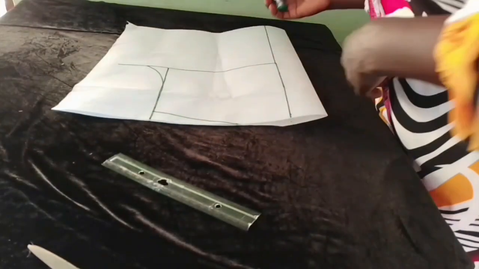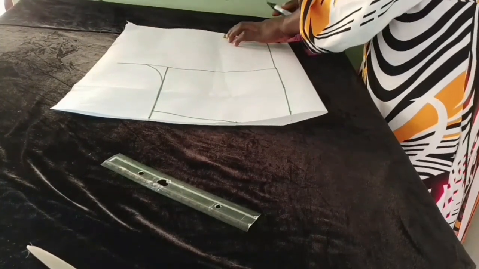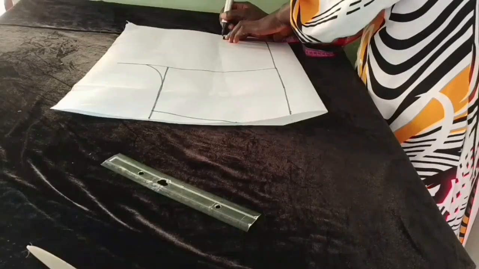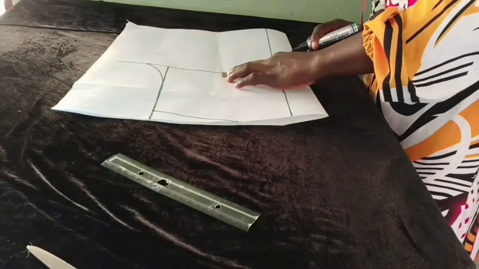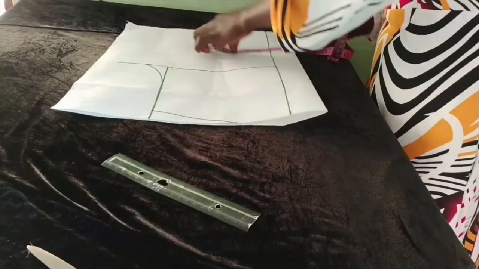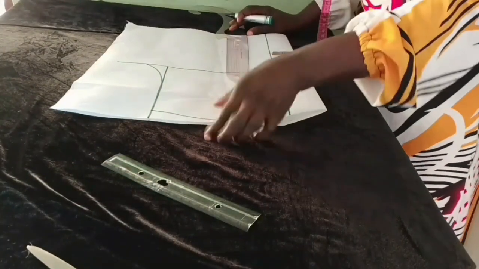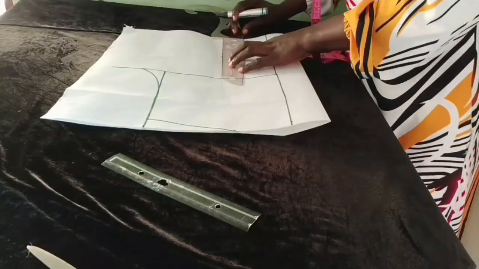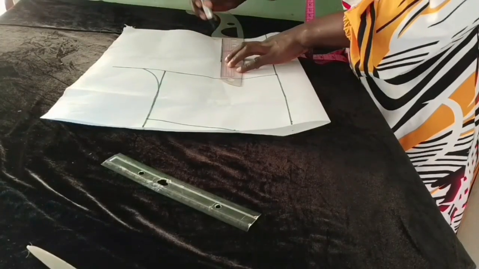Okay. So now to take my dart measurement. The dart I'm using my nipple to nipple measurement, which is 4. So I have mark 4 here. Then I'll come to my chest point. I'll mark 4 there. Then let me still mark another 4 there. Then I'll connect it and I'll draw a straight line.